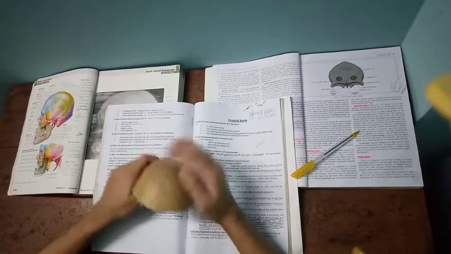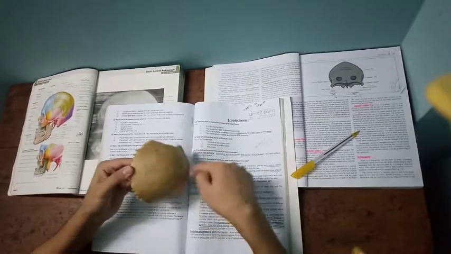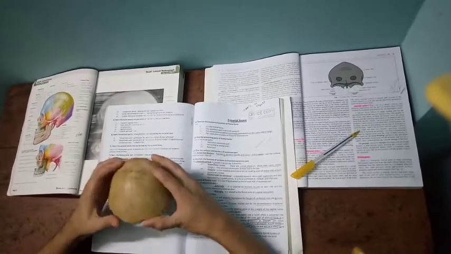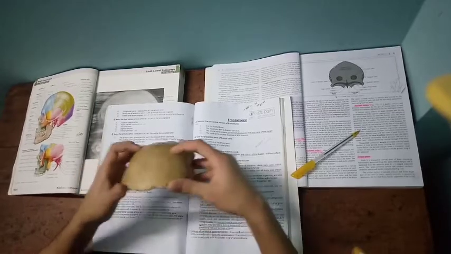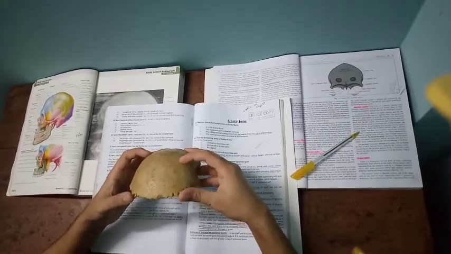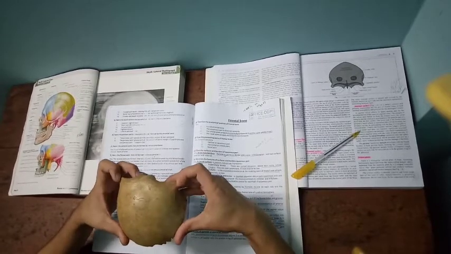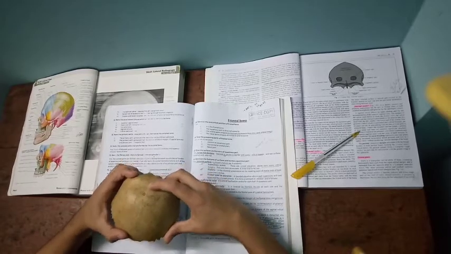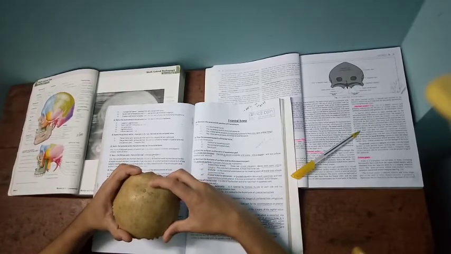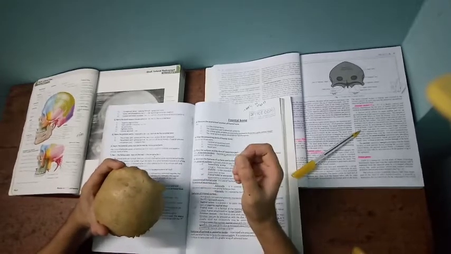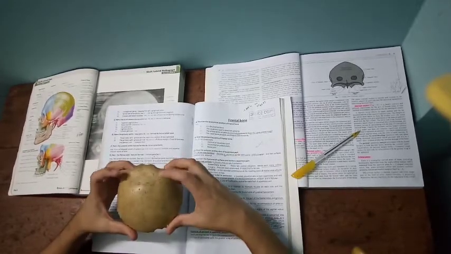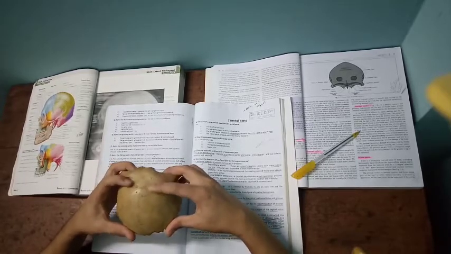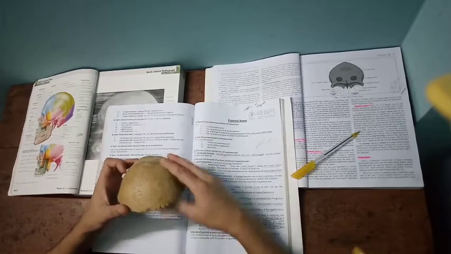Now we'll elaborate the external surface. This one is smooth and convex. There are some features of the external surface. The superciliary arch. These are the superciliary arches. There is a glabella. Then the frontal tuber or eminence: just above the superciliary arch there are two frontal tubers, from which in a radial manner the frontal bone will be ossified.